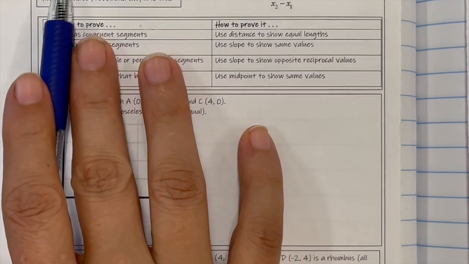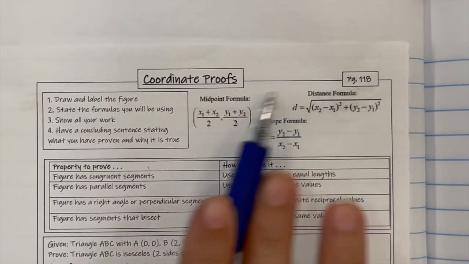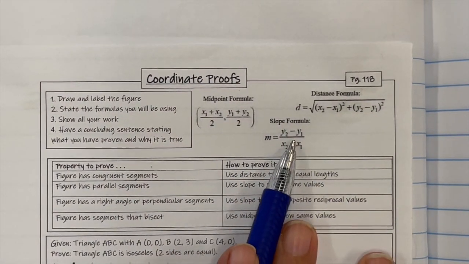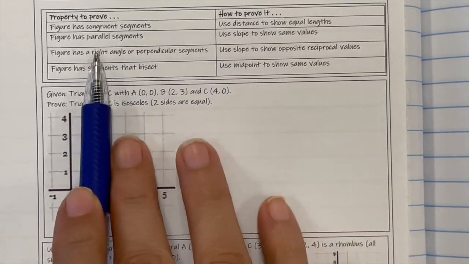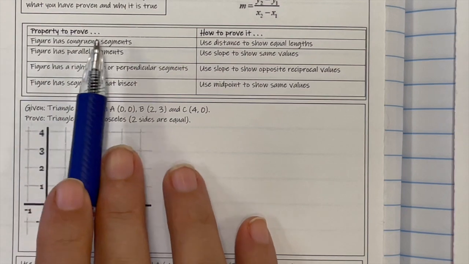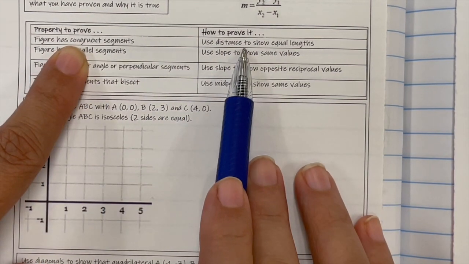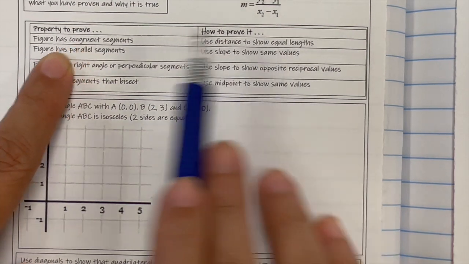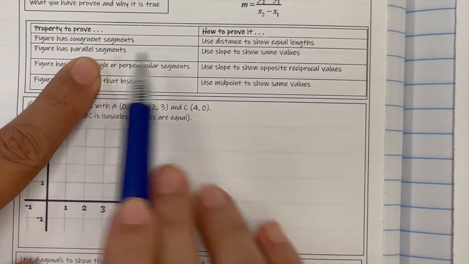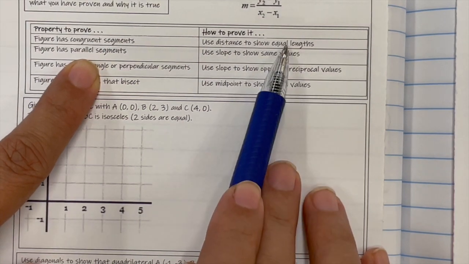All right, so here are your steps in order to do this. Here are the formulas that you need in case you don't know them. This part right here is geometry. So if you had to prove a figure has congruent segments, the word congruent means the same, so use the distance formula to show equal lengths. If you had to prove that it has parallel segments, use slope to show that the slopes have the same value. So we've done that before.